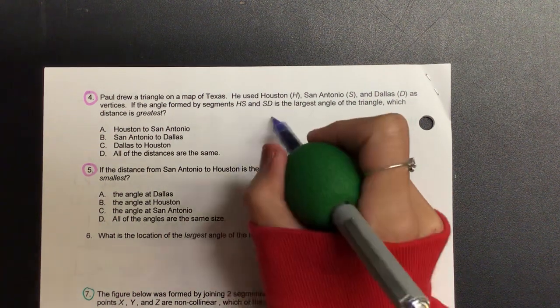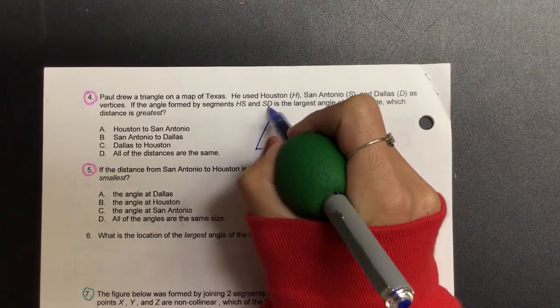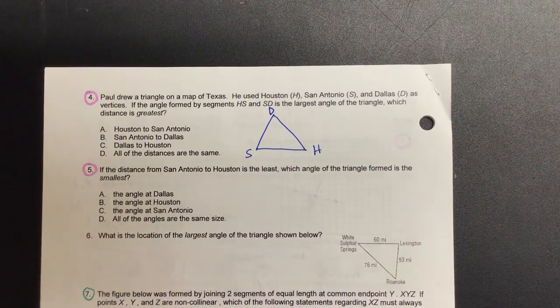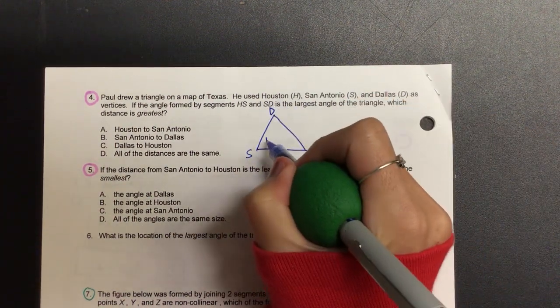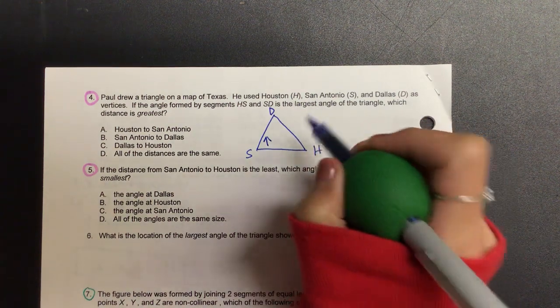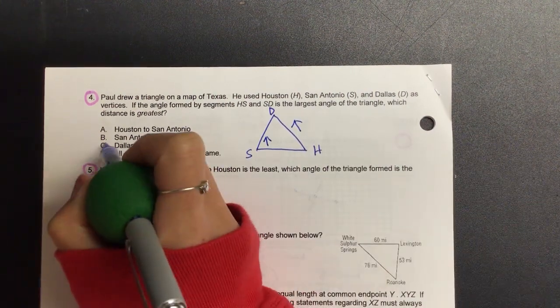So let's go ahead and make our triangle. Here's my Dallas, there's my Houston, and here's my San Antonio. The angle formed by SD and HS is the largest angle, the biggest. So which distance is the greatest then? From D to H. So this will be the largest side as well. And our D to H has to be C.